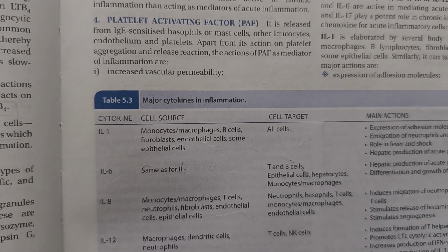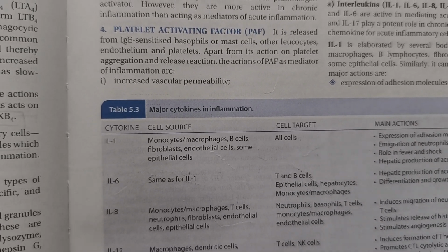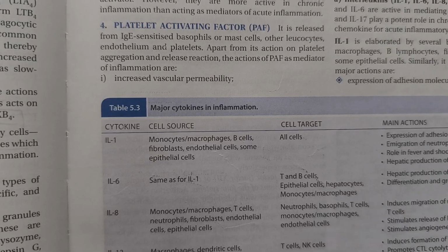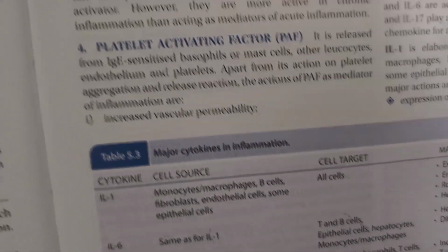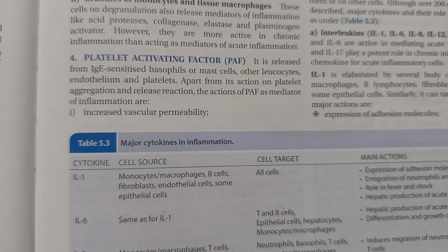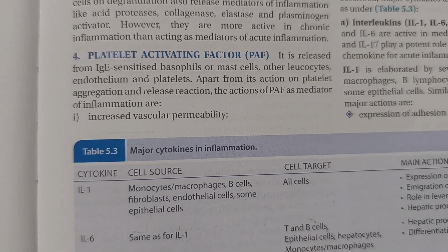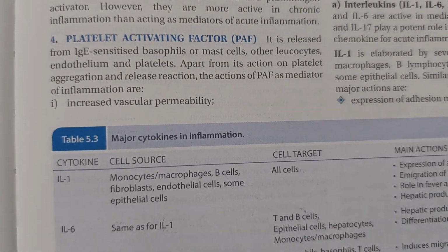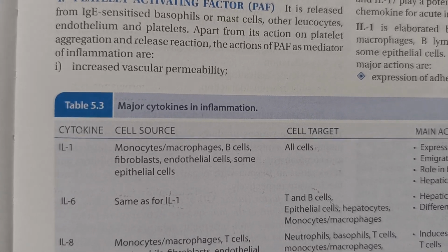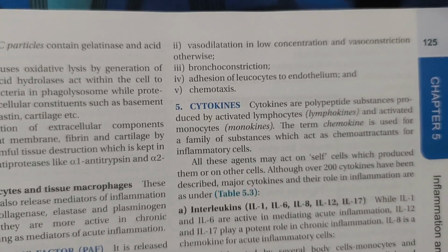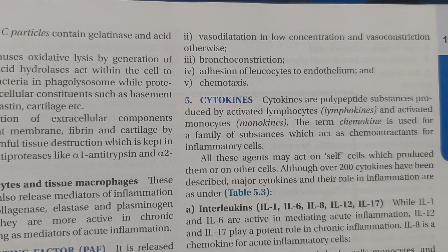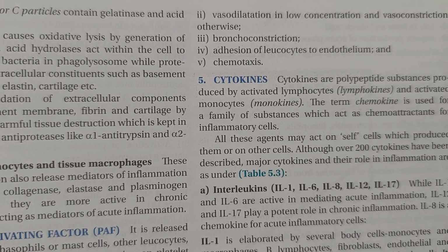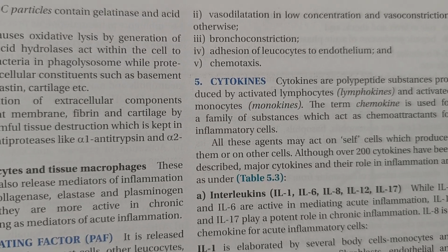Platelet activating factor is released from the IgE sensitized basophils or mast cells, other leukocytes, endothelium, and platelets. Apart from its action on platelet aggregation and release reaction, let us look at the actions of platelet activating factor. The first action is aggregation and release reaction, and some other actions are as a mediator of inflammation, like increased vascular permeability, vasodilation in low concentration and vasoconstriction otherwise, bronchoconstriction, adhesion of leukocytes to endothelium, and chemotaxis.